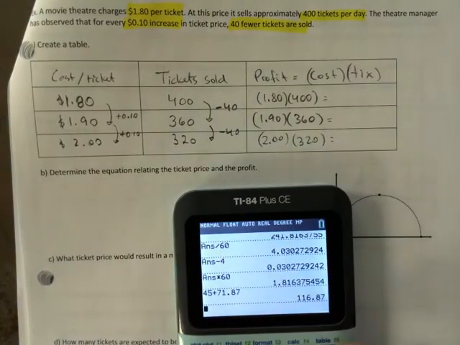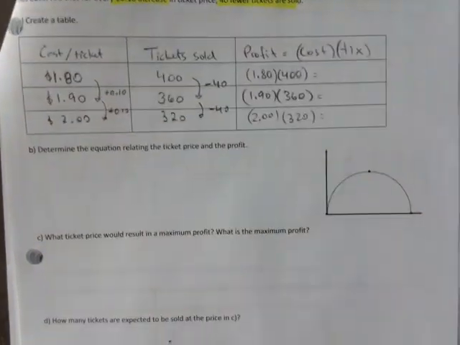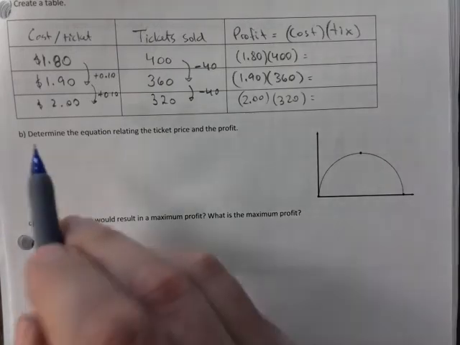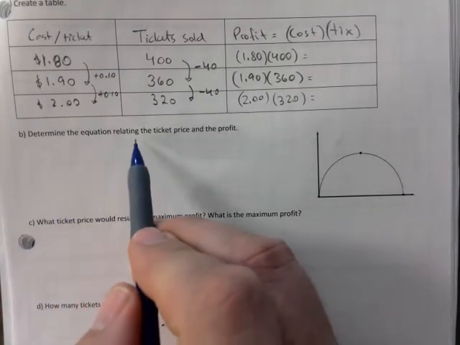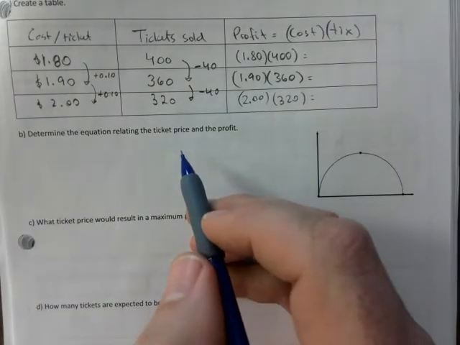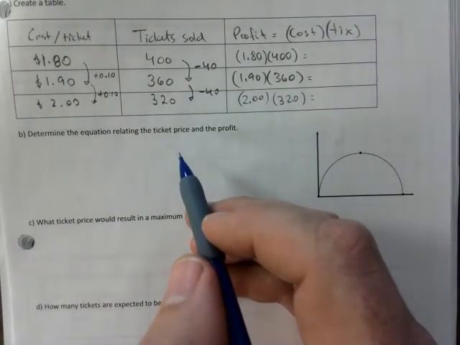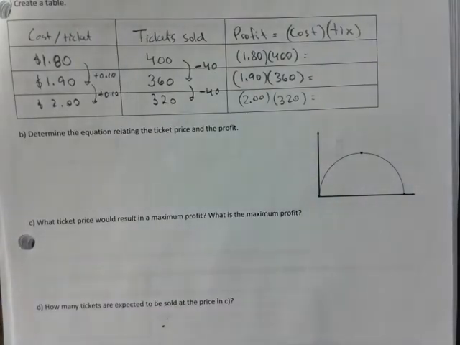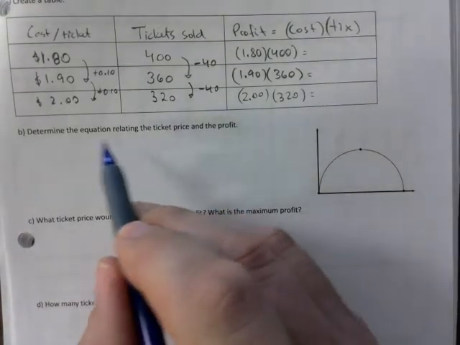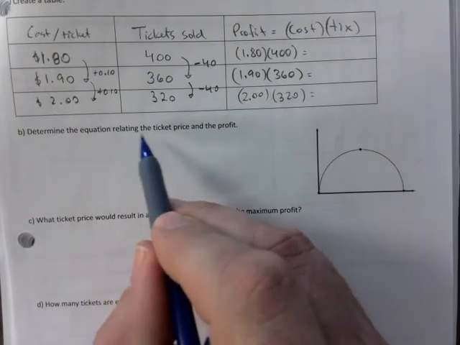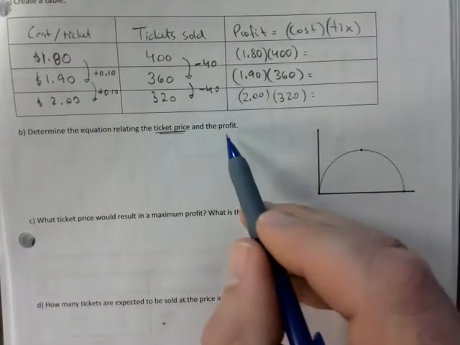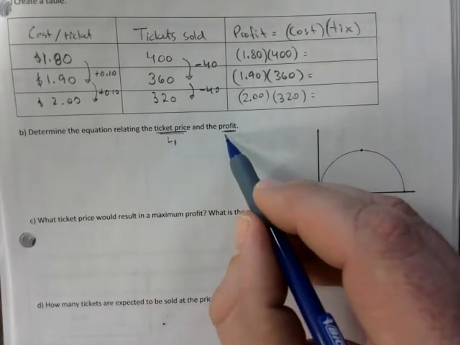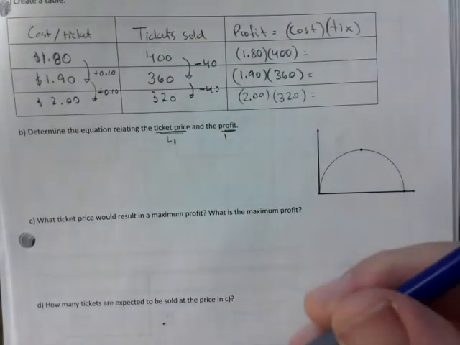And now you grab your calculator, but before we do anything, read the question. What does the question say? Determine the equation relating, you should know this is a quadratic, by the way, guys. If it's a profit, it's going to be quadratic if you see that inverse relationship. Determine the equation relating the ticket price and the profit. So we will put the ticket price into L1 and the profit into L2.